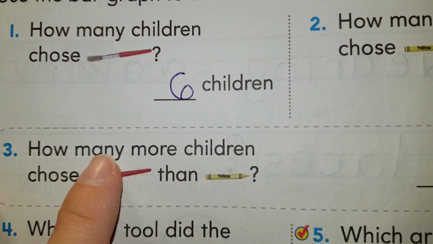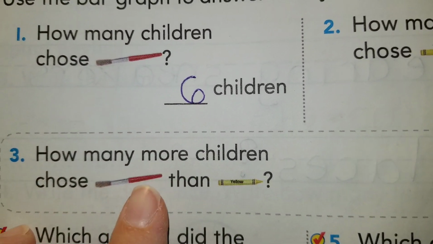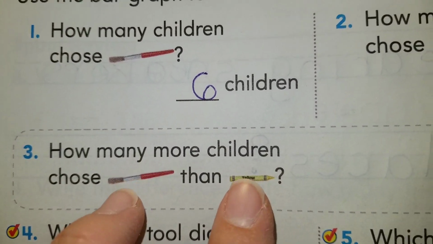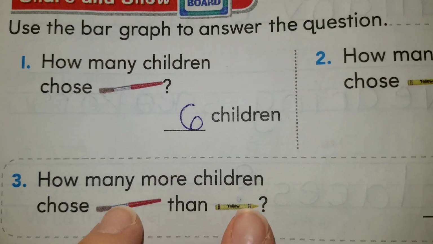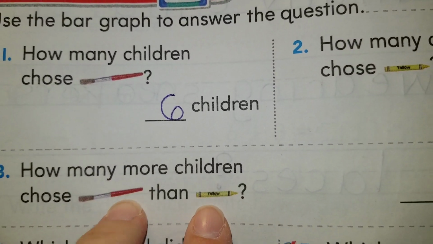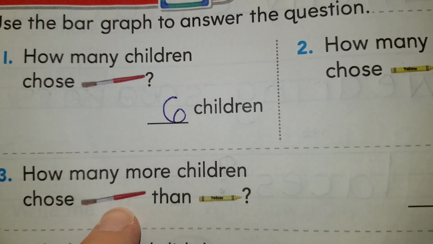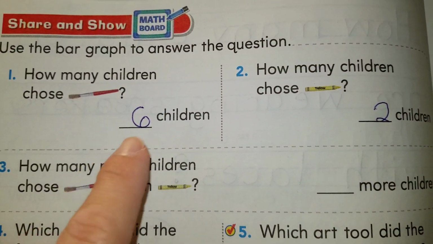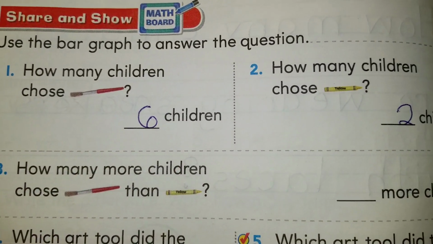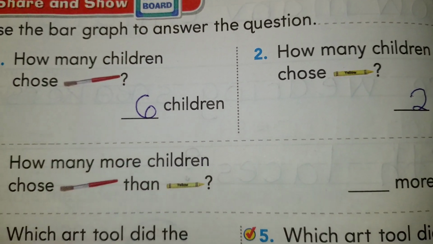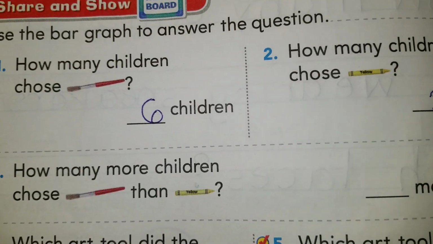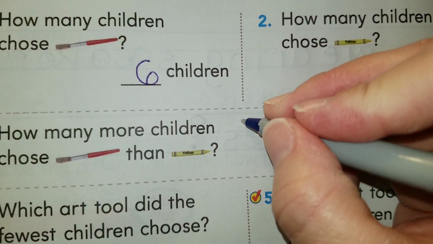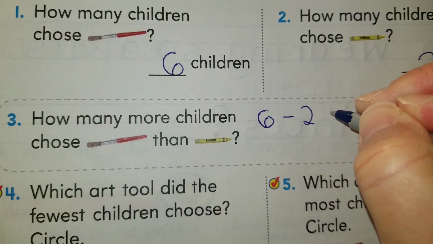Number 3, how many more children chose paintbrush than crayons? So now we are comparing, boys and girls, and whenever we compare, it's time to subtract. We're gonna take away. What are the numbers that we're gonna compare? We're gonna compare the number for the paintbrush and the number for the crayon. So we don't have to go back to the bar graph right now. We're gonna take a look at 6 and 2. So since we know that when we are comparing, we have to take away, we say 6, take away 2.